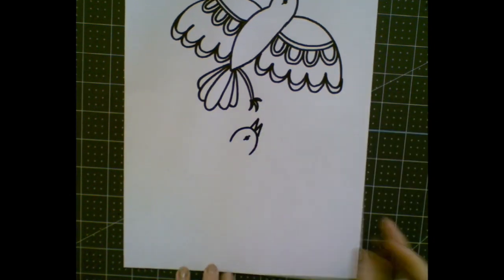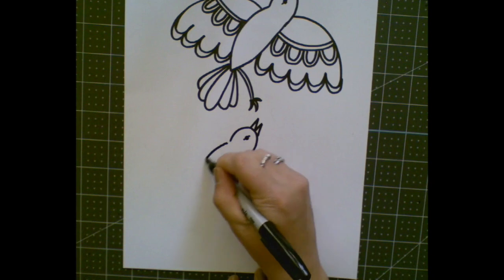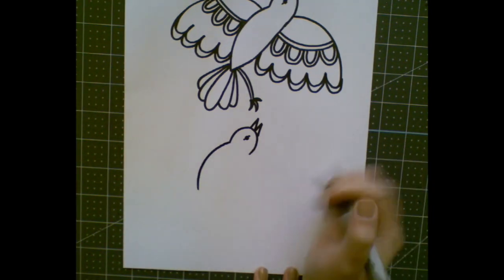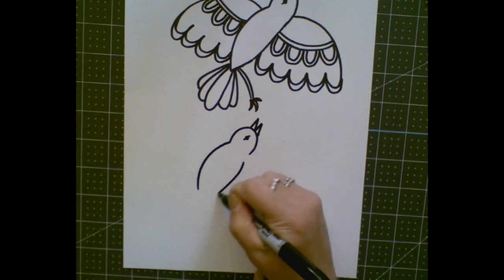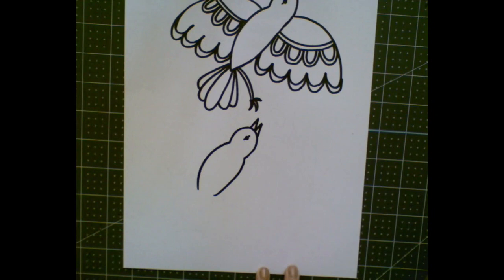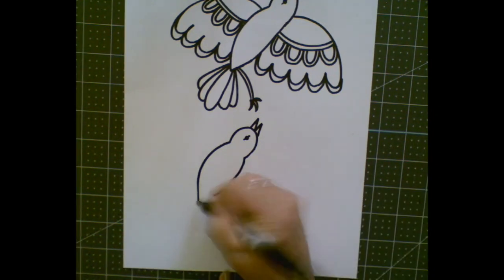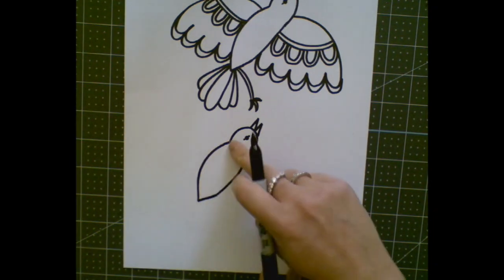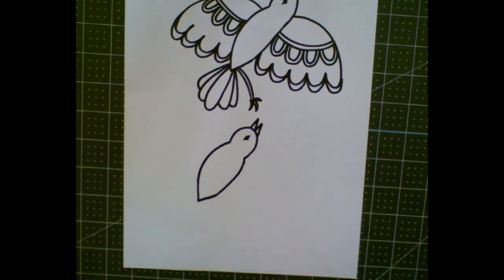And that's his head. Next, I'm going to draw a curved line for his body. I'm going to connect it with his head. And a curved line for his chest, connecting it with his head there. And an angle line at the bottom, connecting that with his body to make one complete shape.